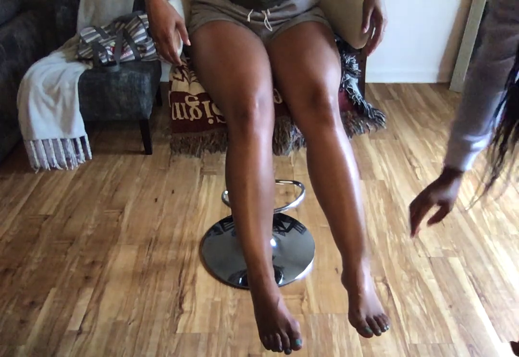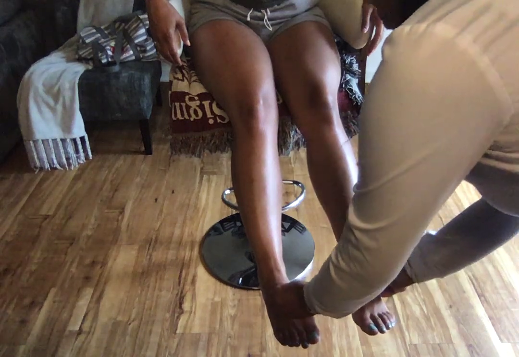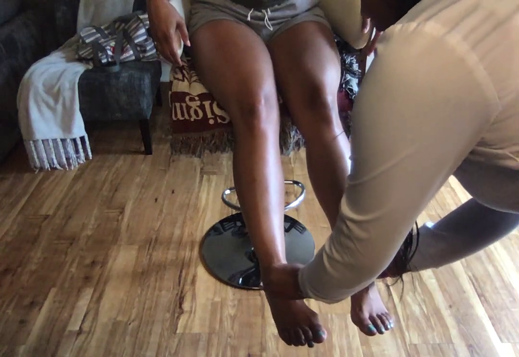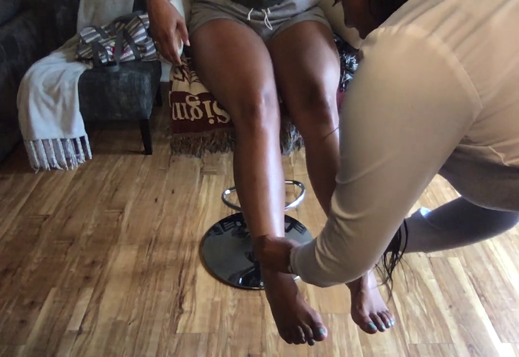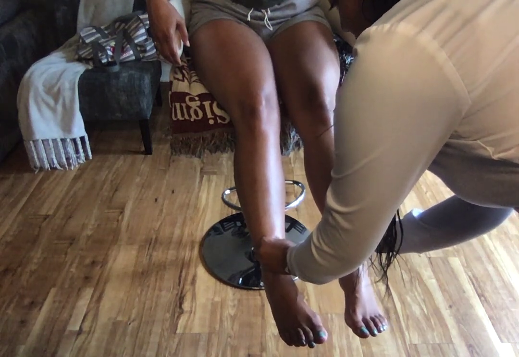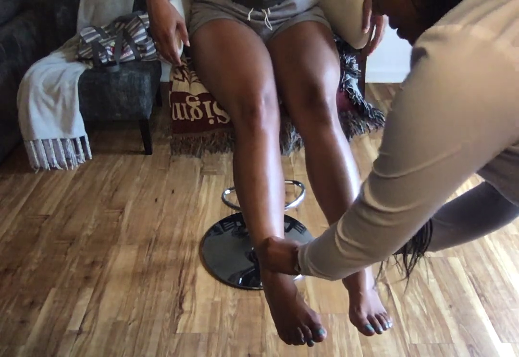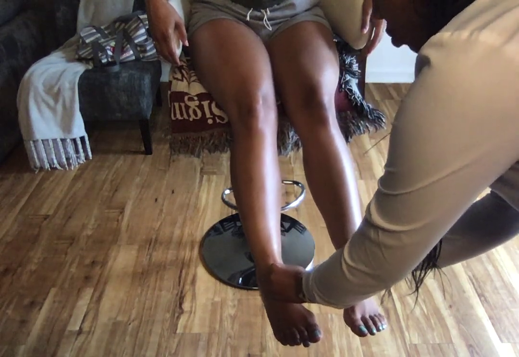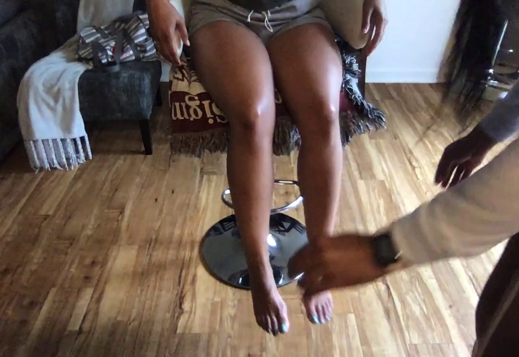Pulses are palpable, brisk, no thrill. Now I'm checking for edema. As I palpate my thumbs into her legs and feet, I do not see any signs of indentation, which will show edema. So patient does not have edema in lower extremities.